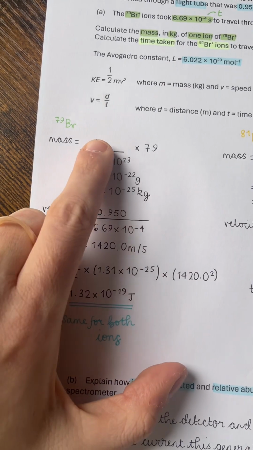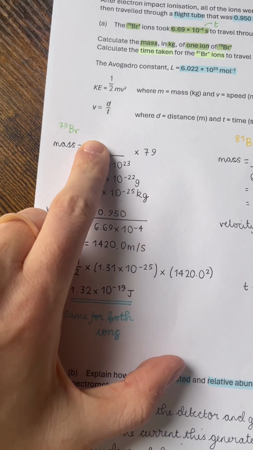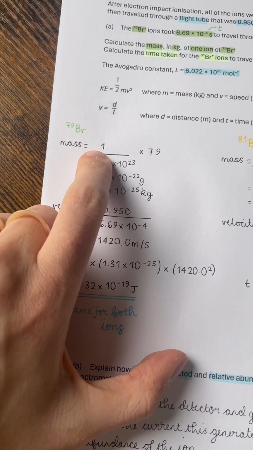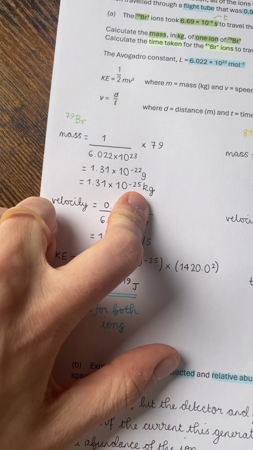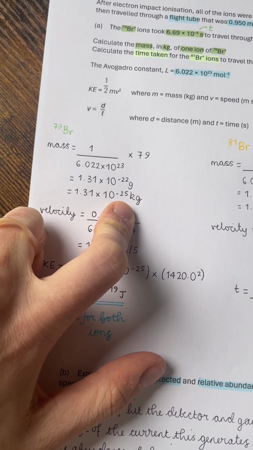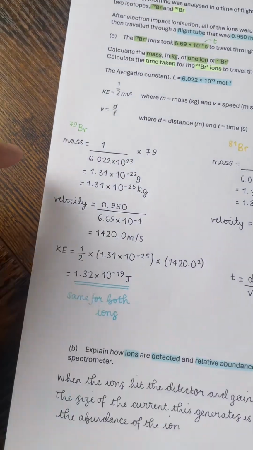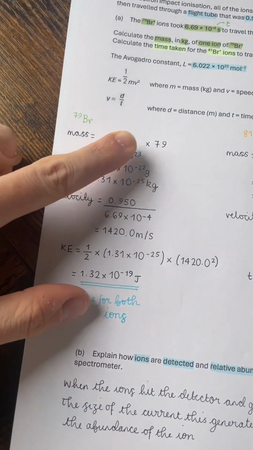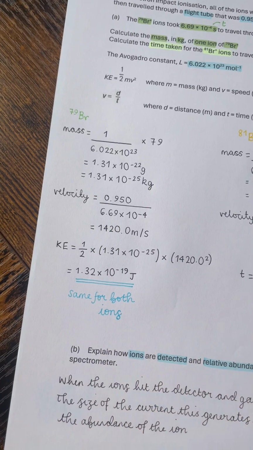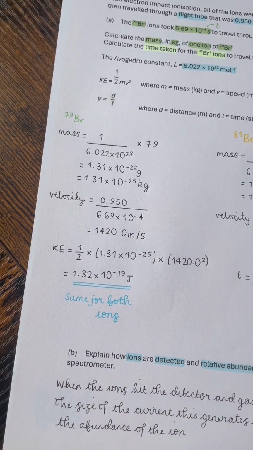And again, some of you won't want to write it as 1 over this, and you'll put the 79 on top of the fraction. That's also fine. Some of you will also convert between grams and kilograms all in the same step. Also fine. Me personally, I find it much more helpful to see that that is representing my moles, the 1 over Avogadro's constant. I'm timesing that by the mass number, which is going to give me the mass in grams.